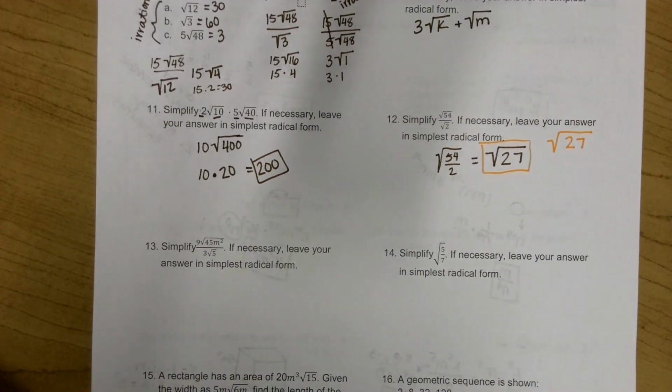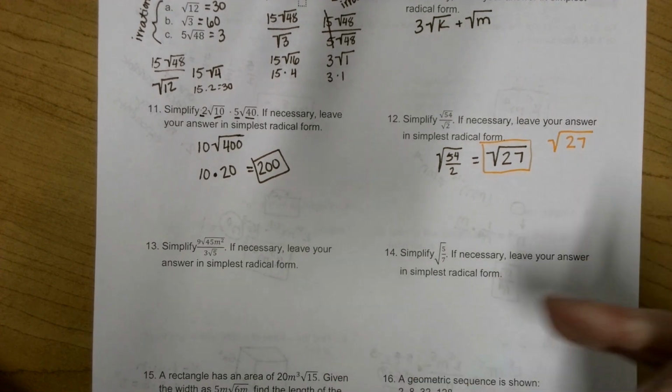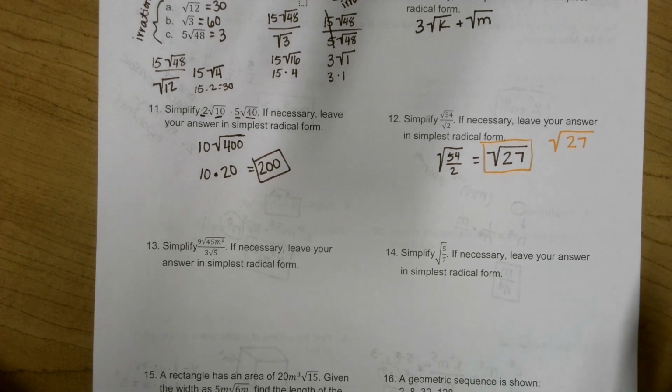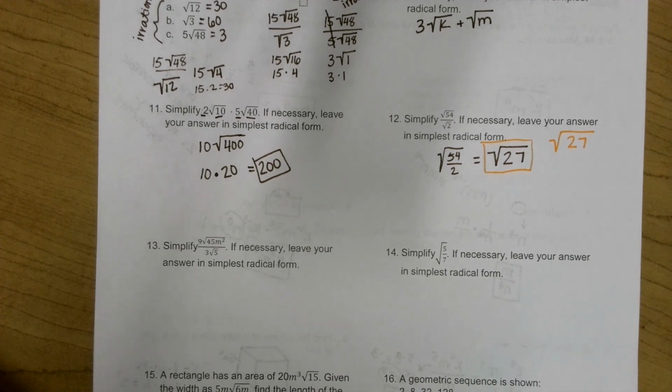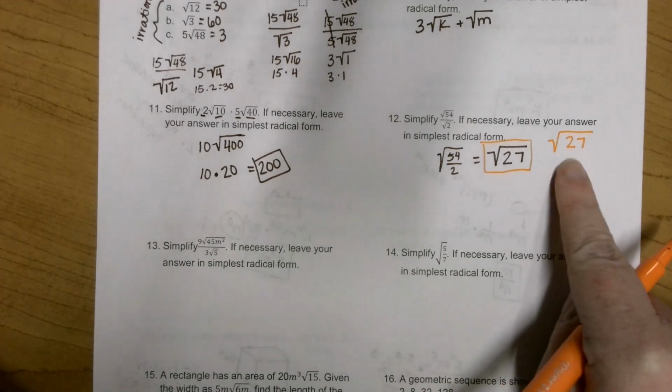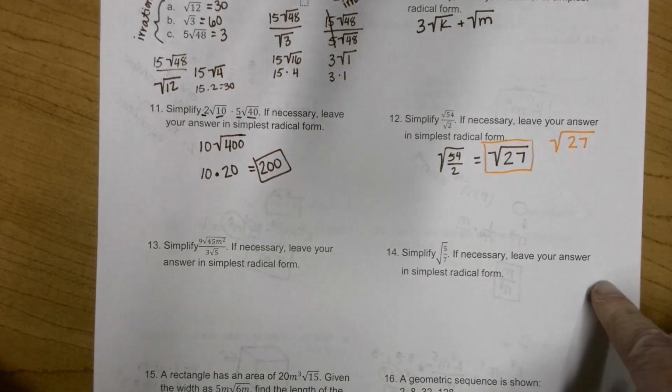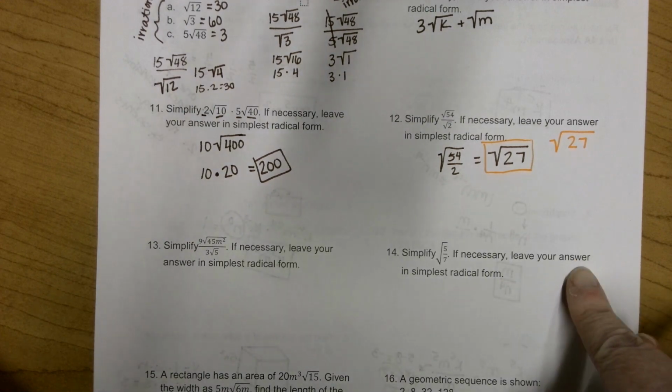So the very first thing you want to do, I want you to remember square root means something times itself gives me this number. If I want the square root of 27, I want to know what times itself gives me 27. So there is no whole number times itself that will give me 27. But I can split this down into all the prime factors, and then I can find the things that do multiply times itself.